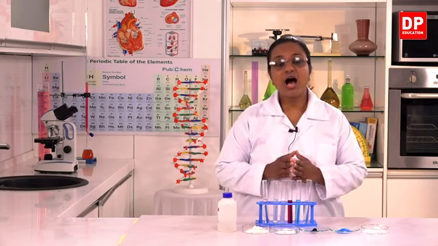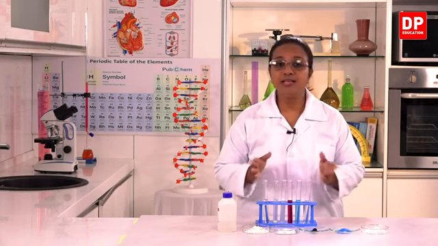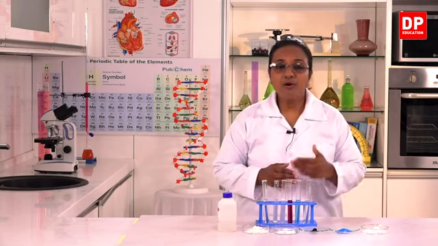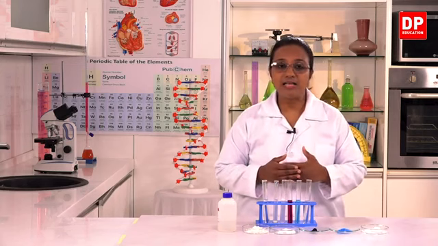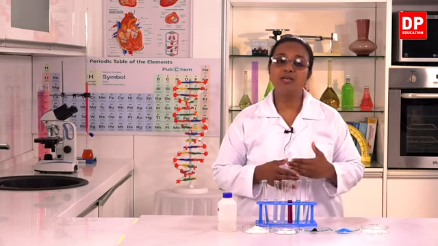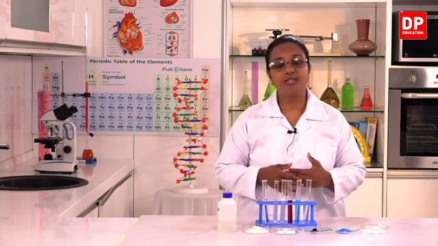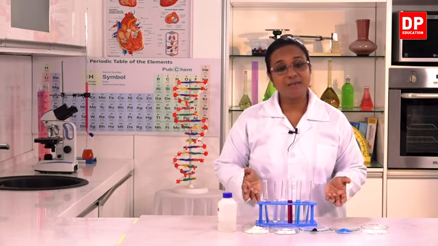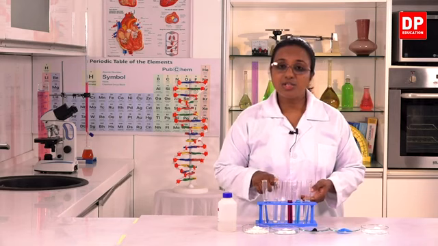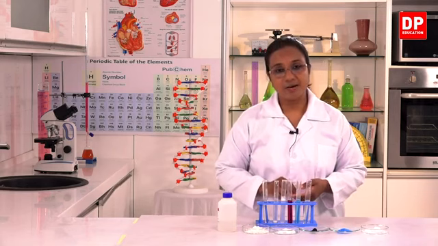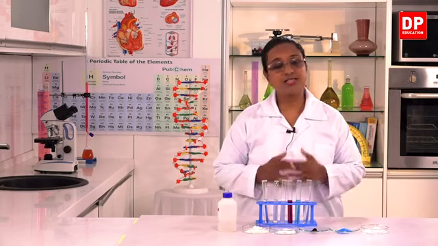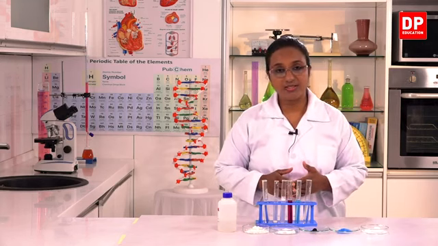So, this is how we classify these mixtures. These which have uniform transparency, that means the solutes or the components are distributed uniformly throughout the mixture, we call them homogeneous mixtures. Whereas in the washing powder and flour mixtures, the distribution of the components is not uniform throughout the mixture.